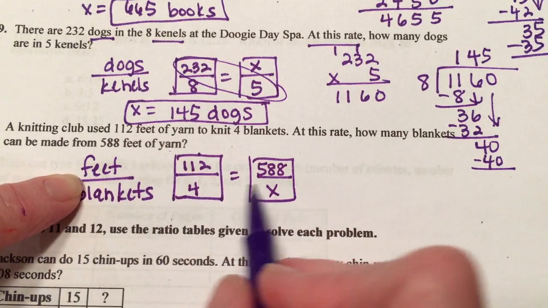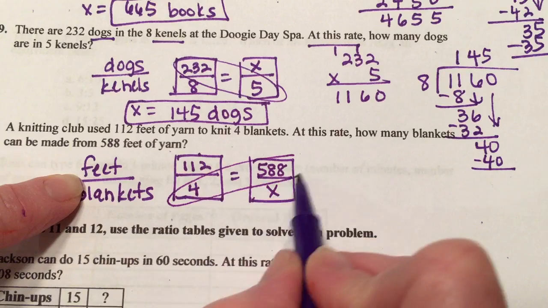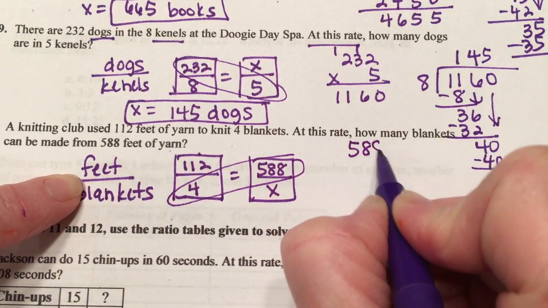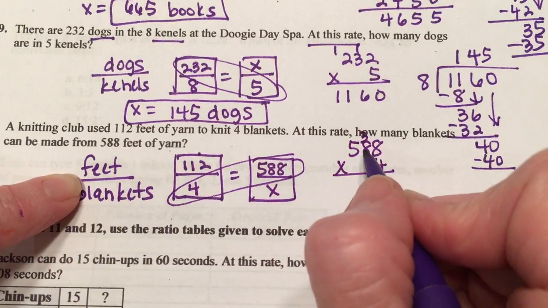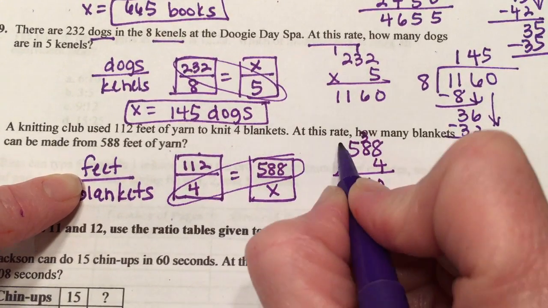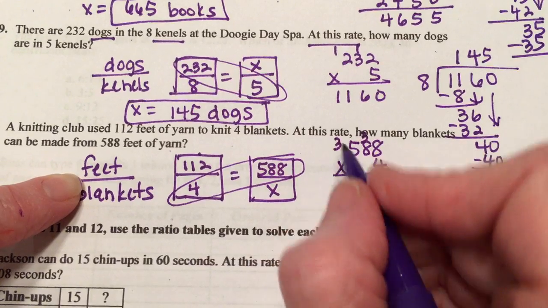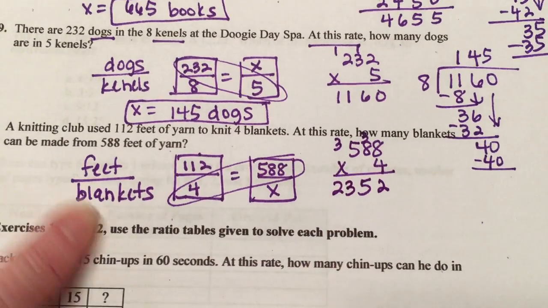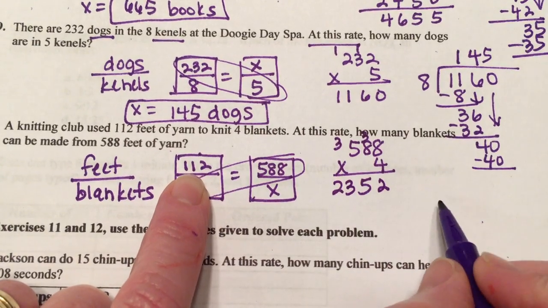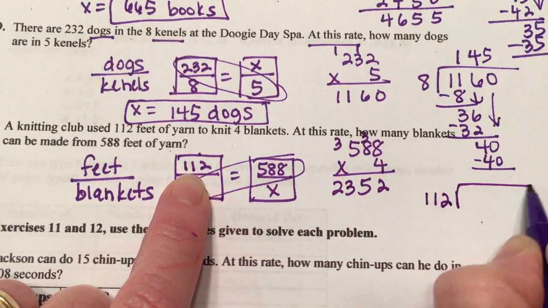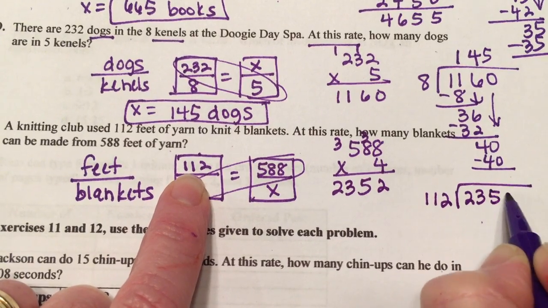Right, so diagonally, the numbers across from each other at this time are 588 and 4. 4 times 8 is 32, carry your 3. 4 times 8 is 32, plus 3 is 35, carry your 3. 4 times 5 is 20, plus 3 is 23. All right, last step is to take that number you didn't circle and divide by it. So 112 into 2,352.